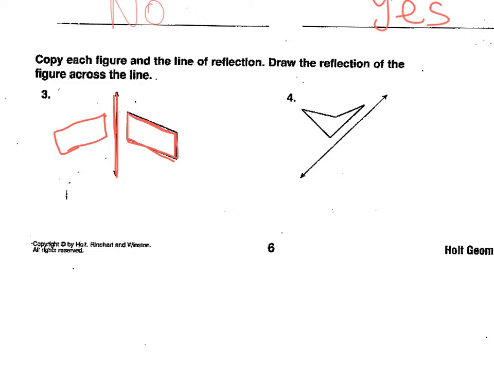So we're not going to use a ruler to get accurate measurements perpendicular to the line, stuff like that. We're just going to do it simply like that, okay? And let's do the same thing with number 4.